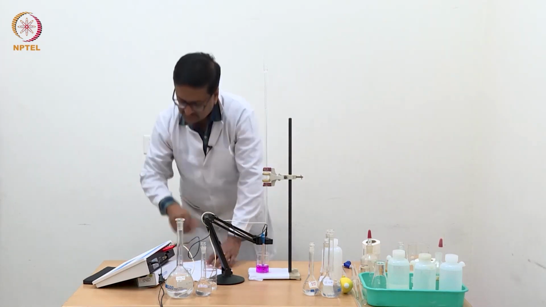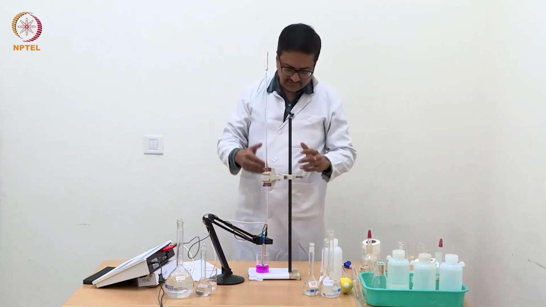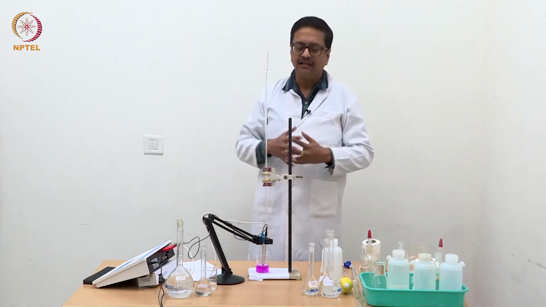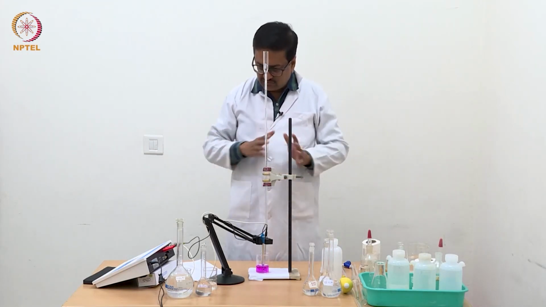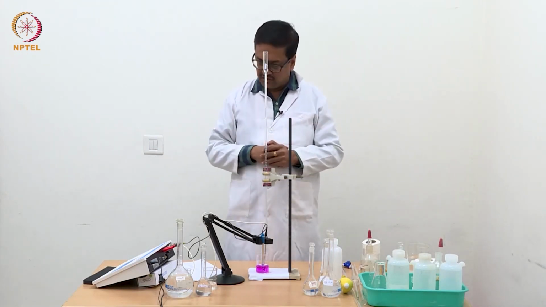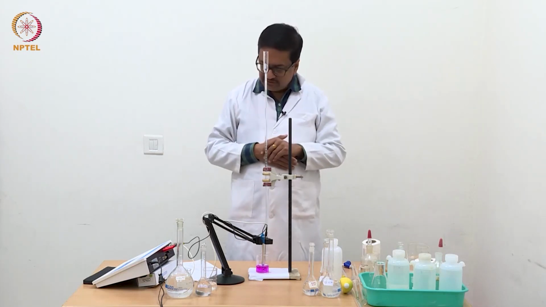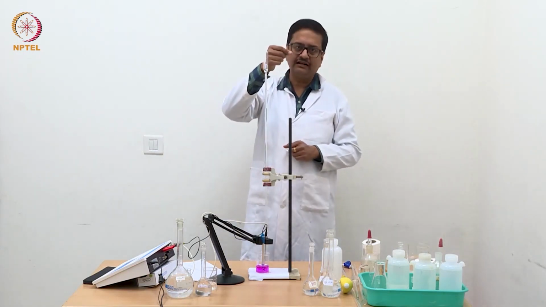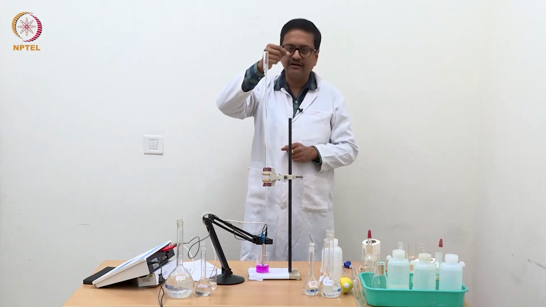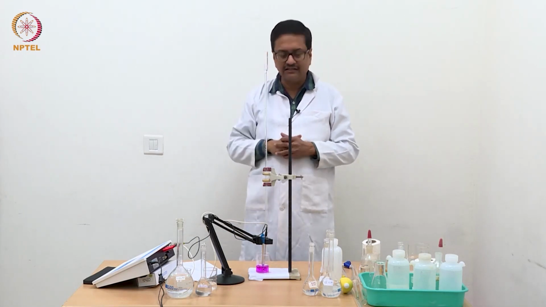So with this we come to the end of this titration of weak acid versus strong base using potentiometry. So here what we have seen from the readings, when we plot, it will be evident. We started with a particular conductance, and then initially there was a small decrease in conductance.